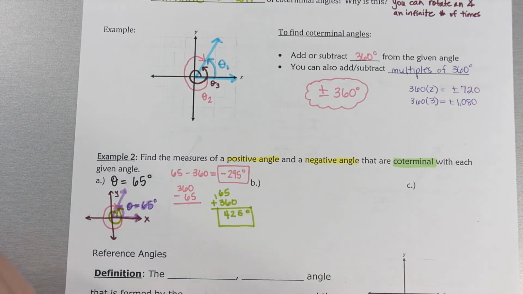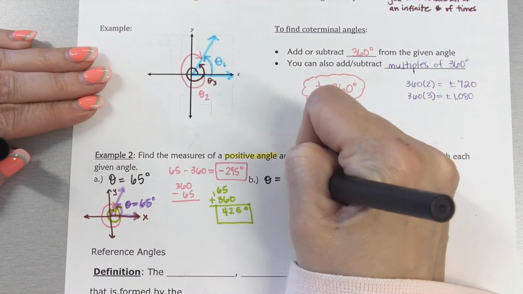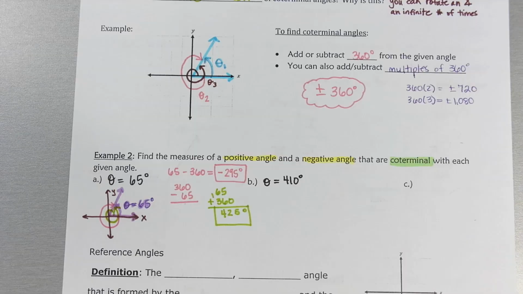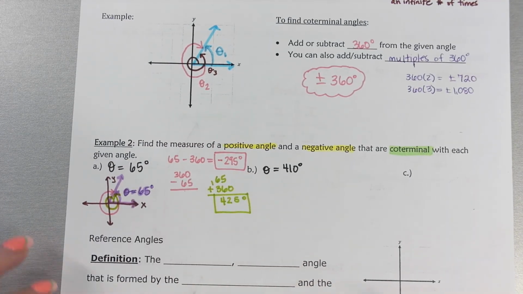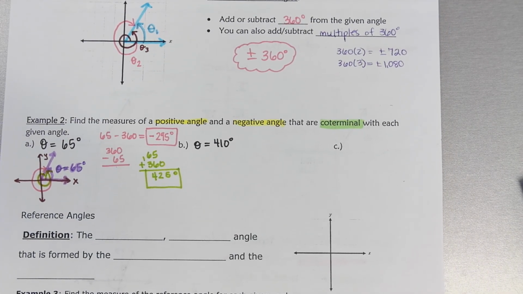Alright, so I want you to try B, and you don't have to draw the picture. So I think the picture is helpful when we're figuring out why this works. Okay? I'll keep that up there. So you can just use your equation now. Add 360, subtract 360.